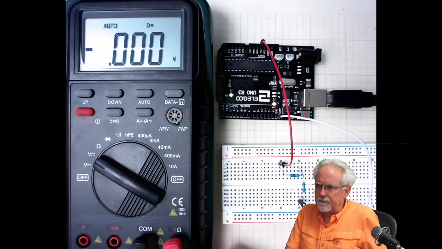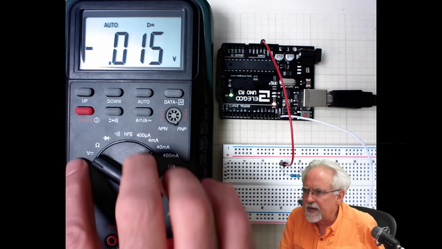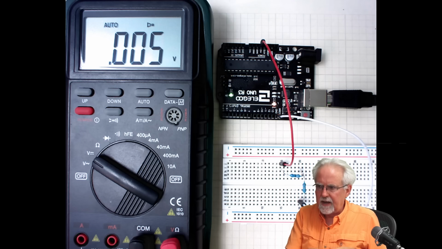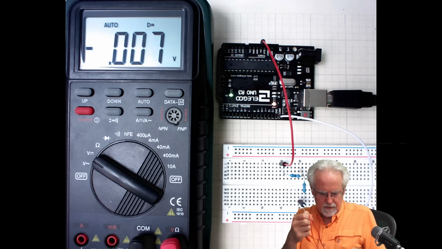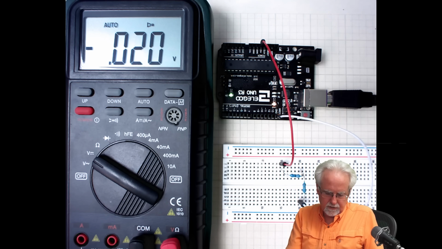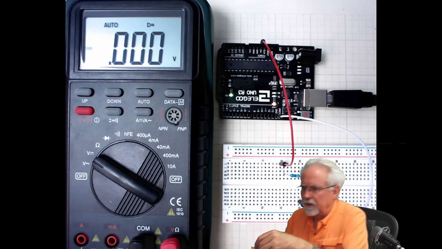Let's see, hopefully I'm out of the way here. And so what I do is I set this on DC voltage. It's the voltage with a straight line. And then what I have here is, you can see that I'm connecting the voltmeter through its leads all the way to these things so I can plug them into the board.